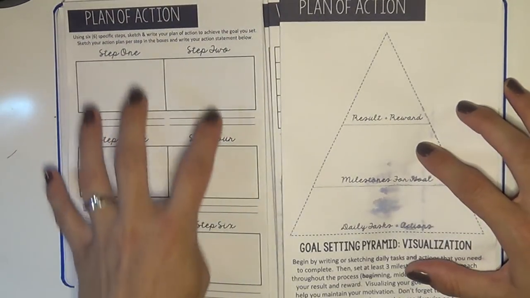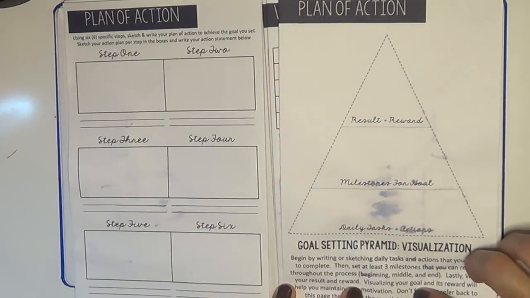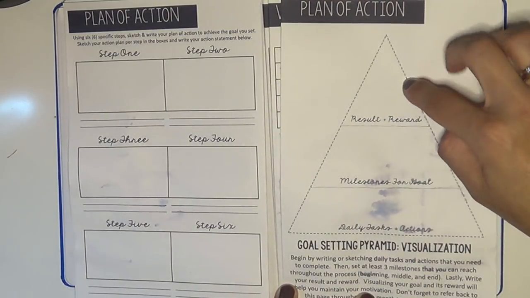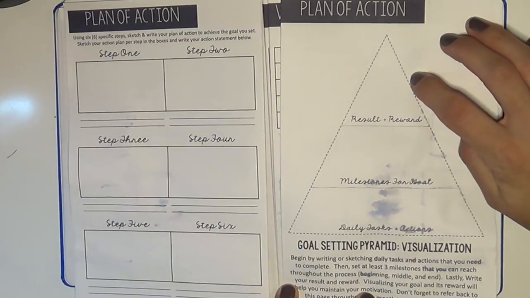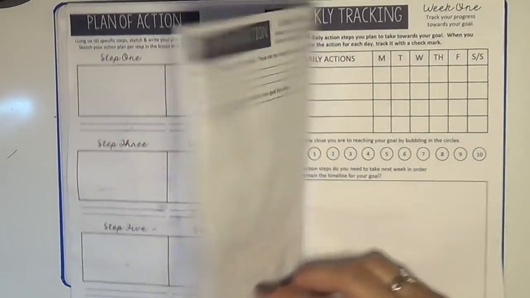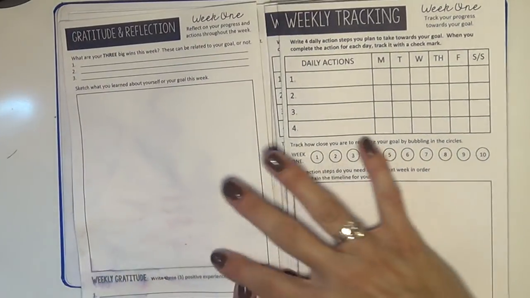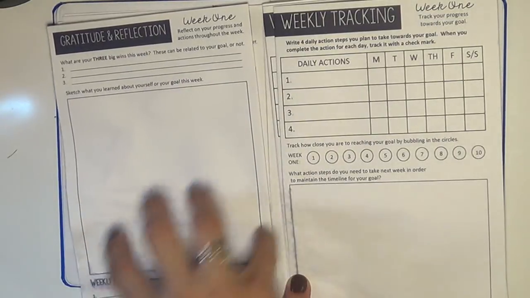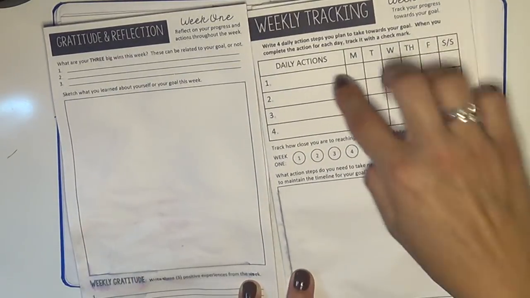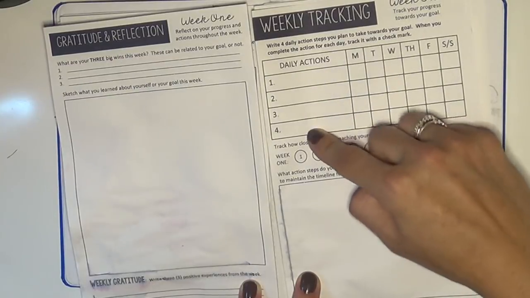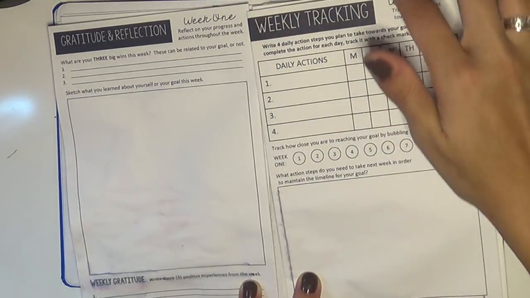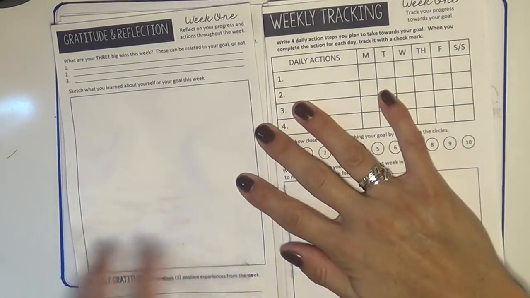It's all about a whole plan of action, teaching different parts of goal setting and creating that plan of action, and what it looks like to actually set a goal that's real and not just lofty. And then you start getting into weekly tracking, and there's a whole gratitude and reflection that we can go through every Friday. There's a whole daily actions section to set up something that they're actually going to do towards attaining this goal and checking it off as they go every day. It's a super cool journal.